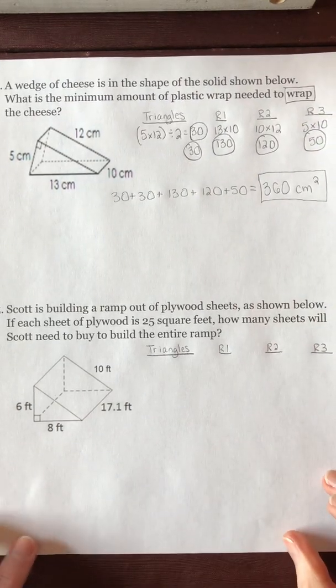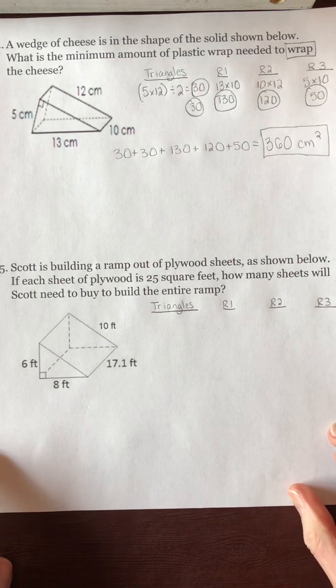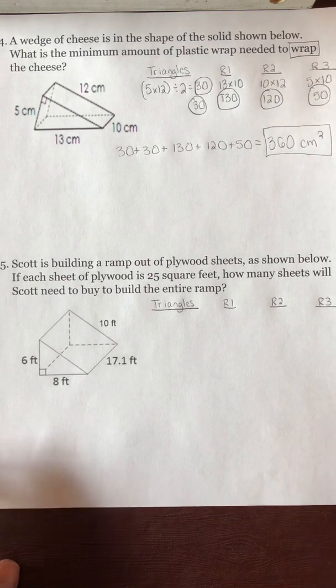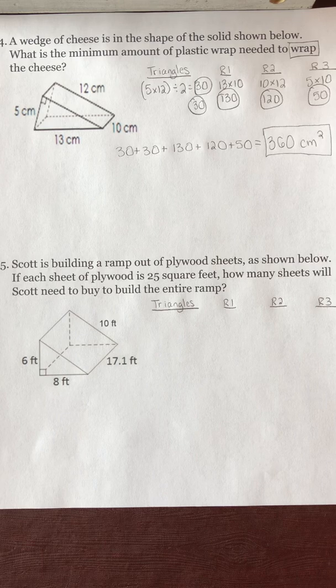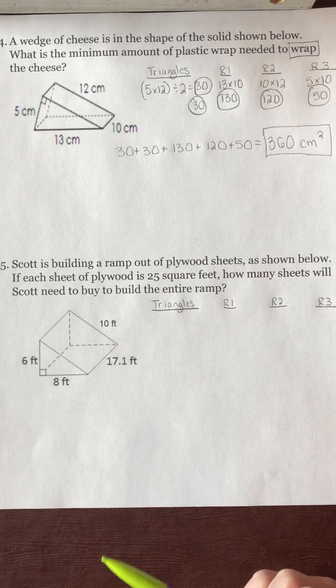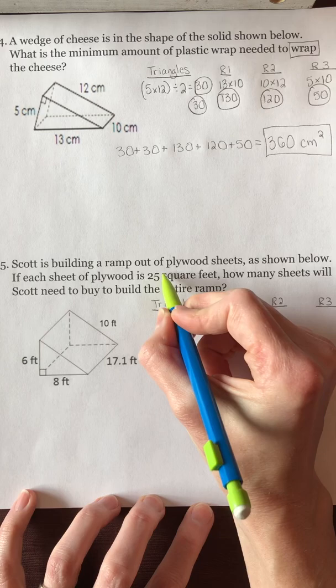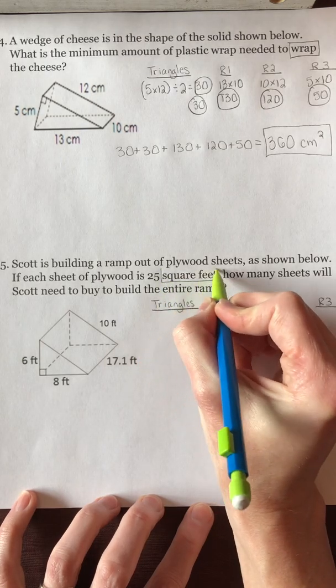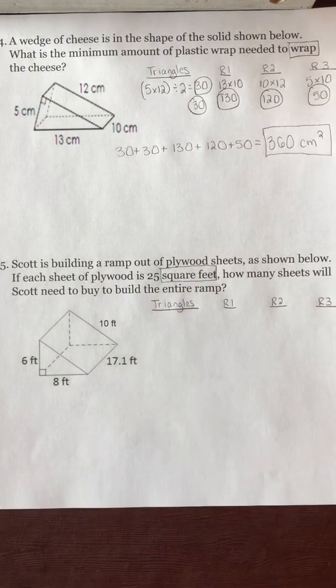Okay. All right, number 5, I'm going to let you try this one on your own, but first we'll read through it together. It says, Scott is building a ramp out of plywood sheets as shown below. If each sheet of plywood is 25 square feet, how many sheets will Scott need to buy to build the entire ramp? First of all, I see square feet, which lets me know that we're dealing with area, or more specifically in this case, surface area.